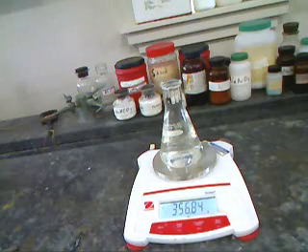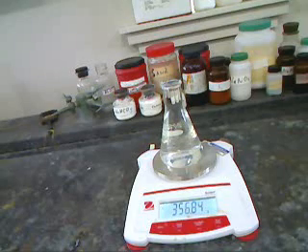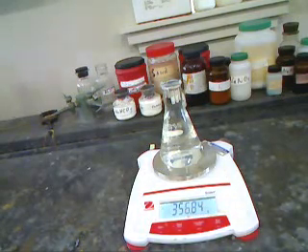And the mass of the water that it takes to fill the flask will give us the volume of the flask, since the density of water is 1 gram per milliliter.